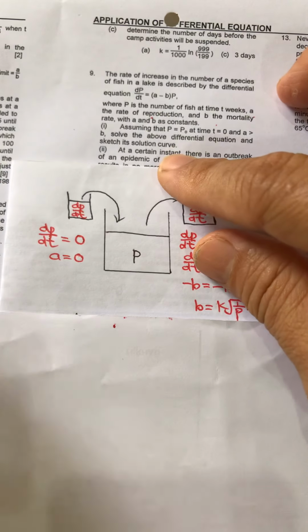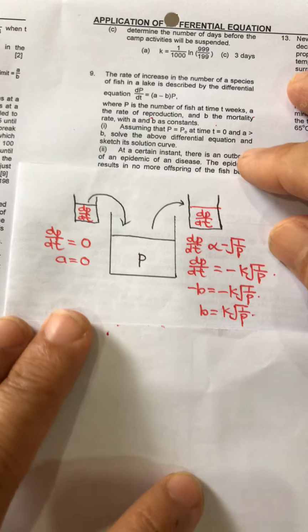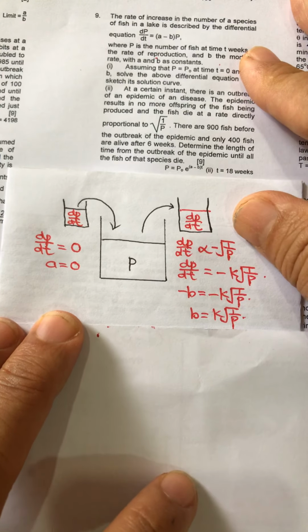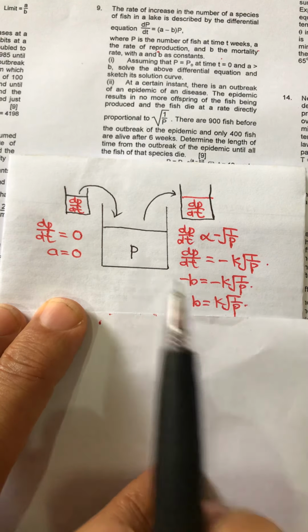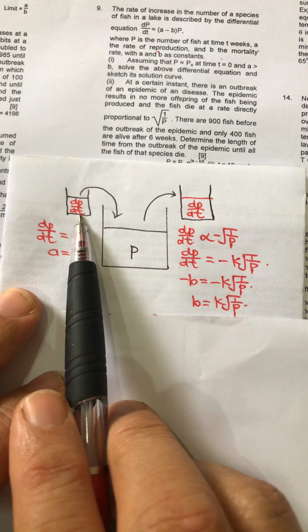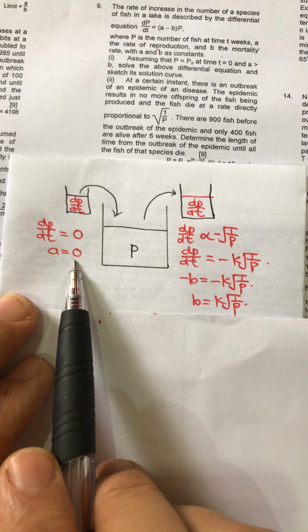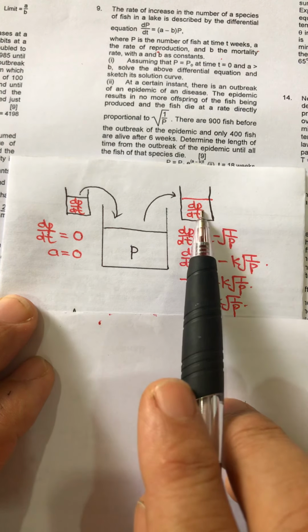Okay, now we look at this. Look at the graph. Come back to this. Here, this is the reproduction rate, and then the epidemics. Because of the epidemics, they cannot reproduce, 0. And this is the rate.